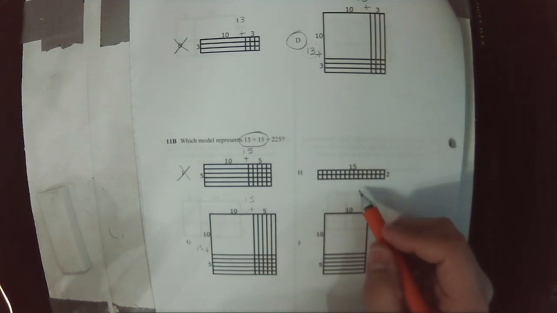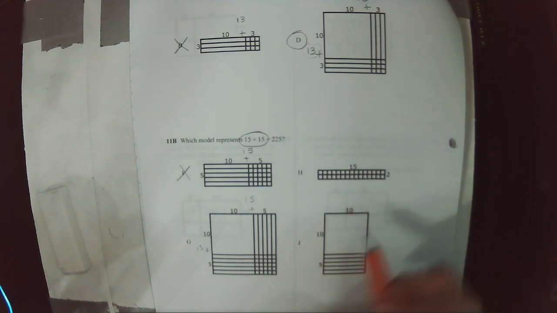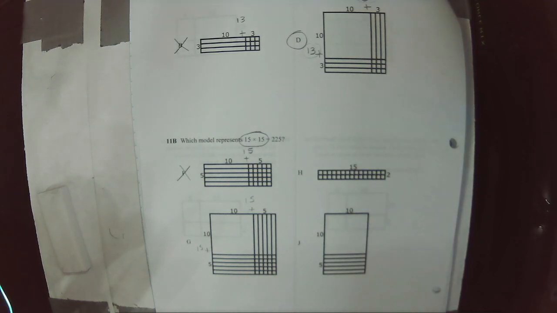What about H? I've got 15 on the top, 2 on the side. Jada, is this the model I'm looking for? Does answer choice H show me 15 times 15?